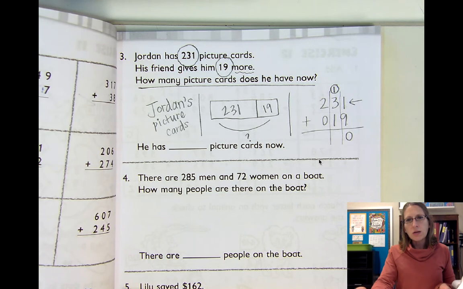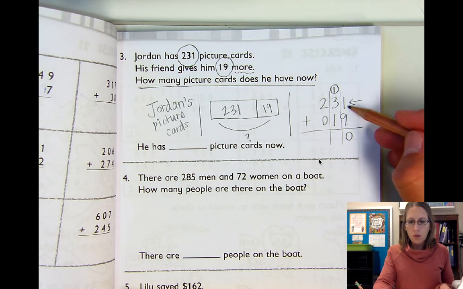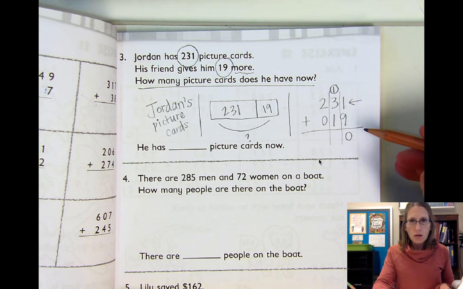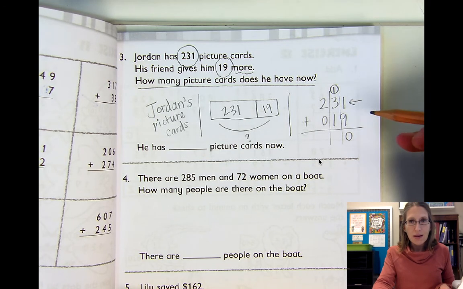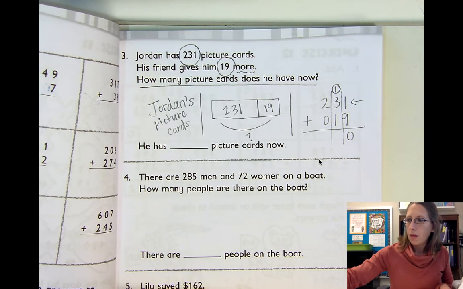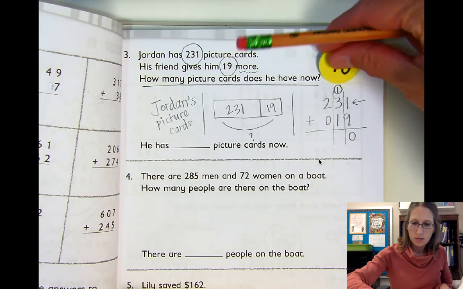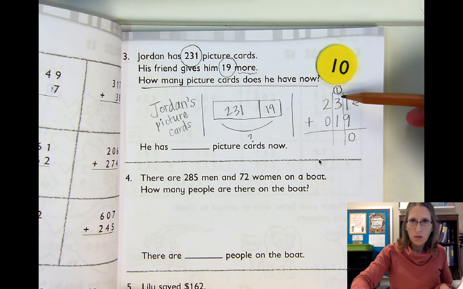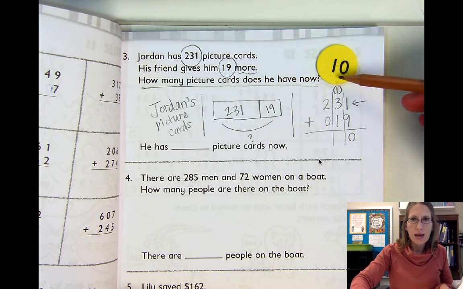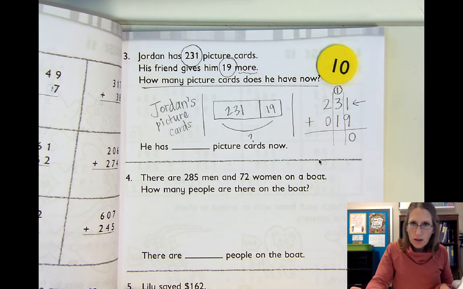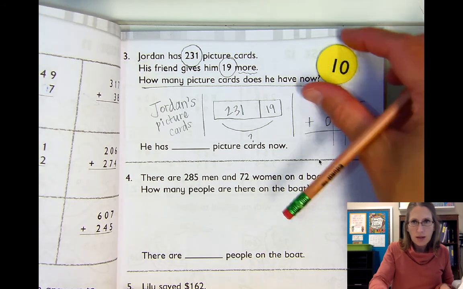Now, wait a second. Is this still 10? 1 plus 9? Yeah, this means 10, doesn't it? This means 10. Now that we put it in the tens place, now it means 10. And then we have 0 ones. So yeah, we still have 10.